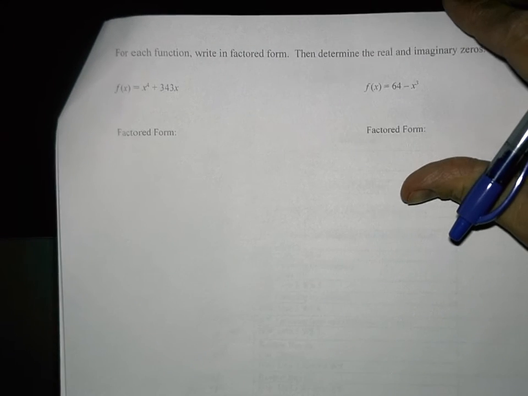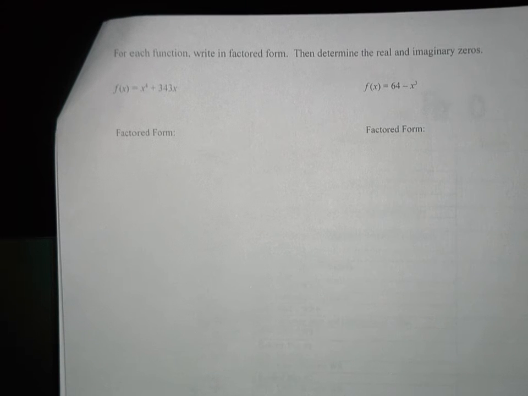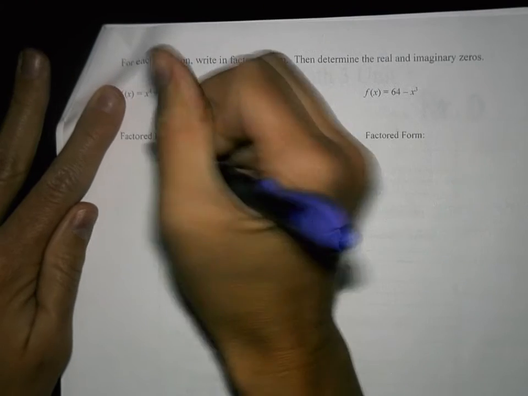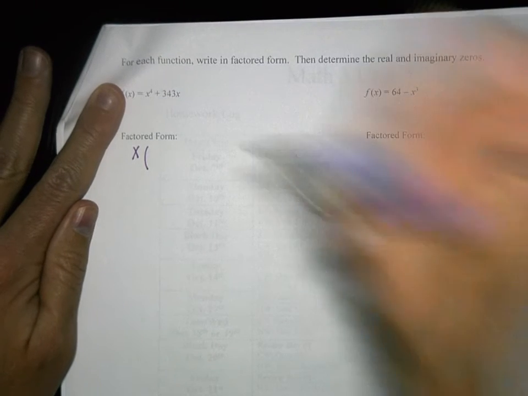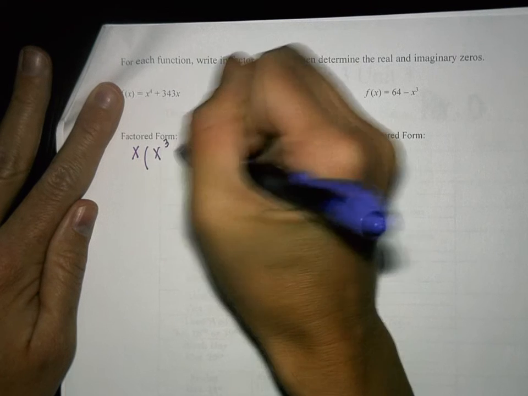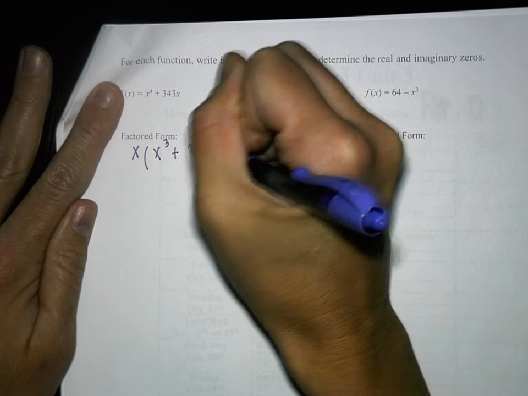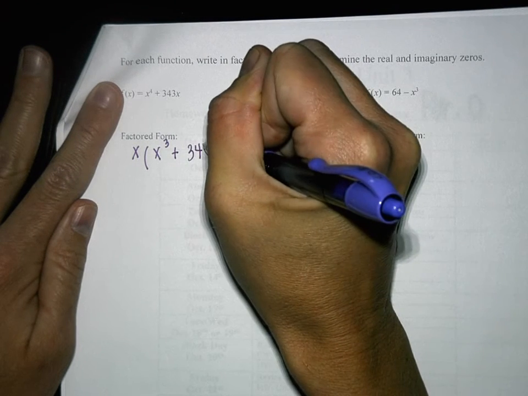Okay, what is the first thing we should always check for? GCF. Okay, is there a GCF here? Very good. There is an X. So we are going to factor out an X. And what am I left with? X to the third. Good. Plus 343.